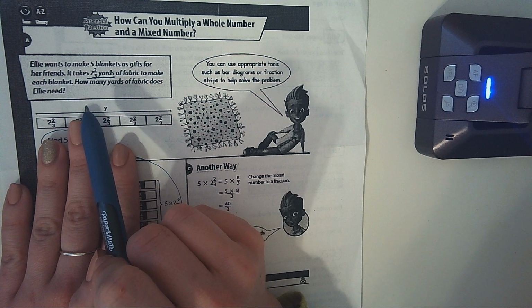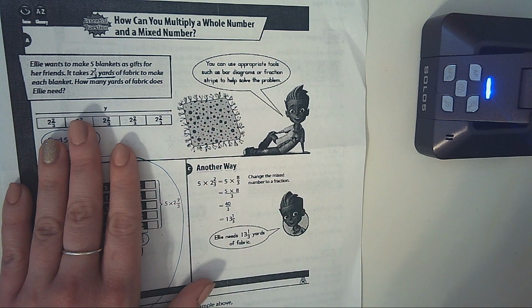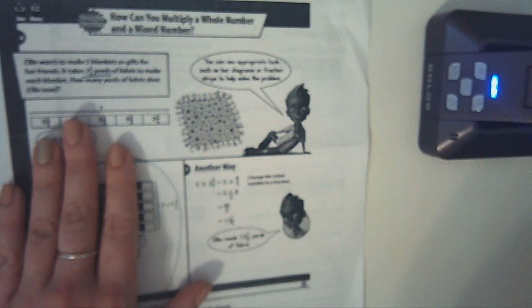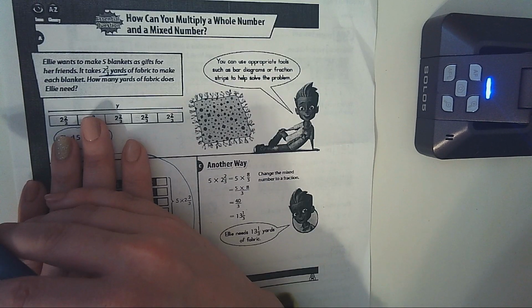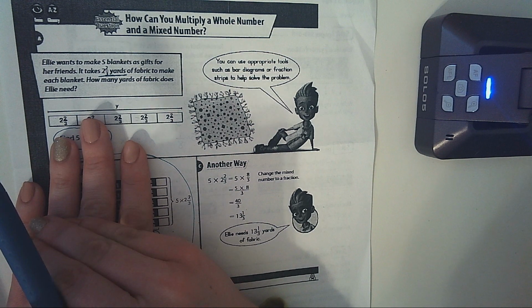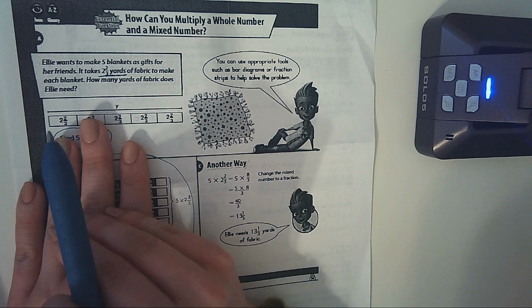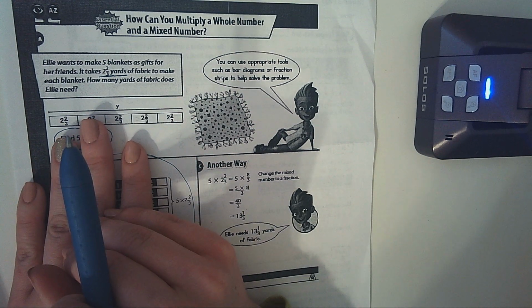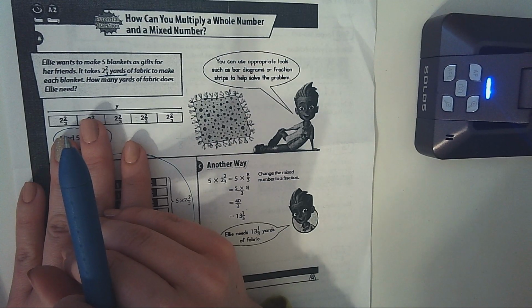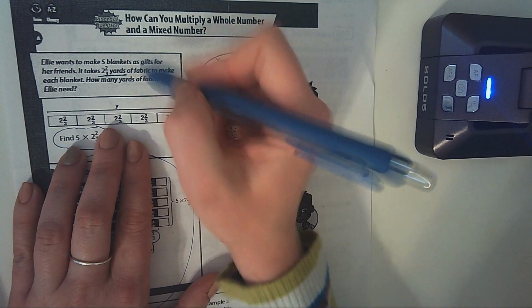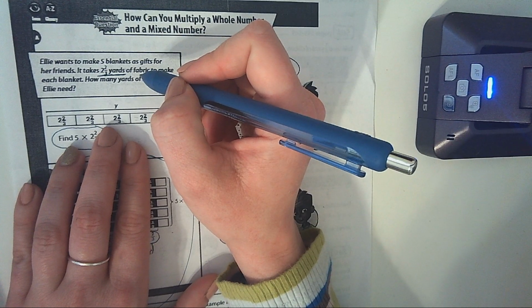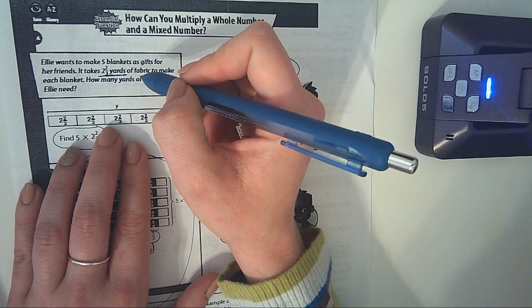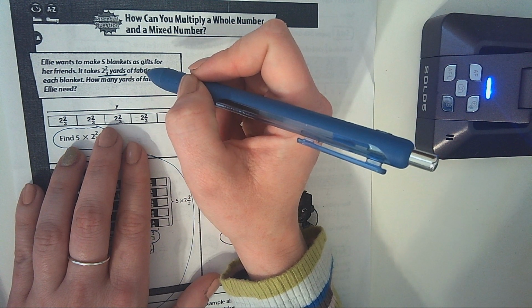Something that I kept saying in the previous lessons when we're multiplying fractions and whole numbers is to look for the fraction and how many times it's repeated. That's a rule that you can use anytime you're creating a multiplication equation. If you see something that's the same, that's repeated over and over, think about how many times it's repeated, and that is how you can create your equation.